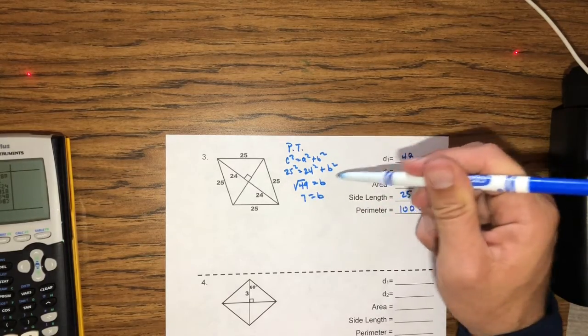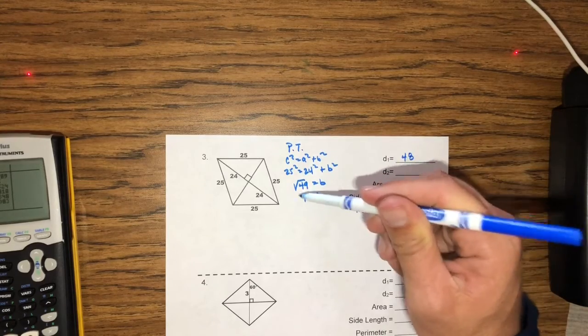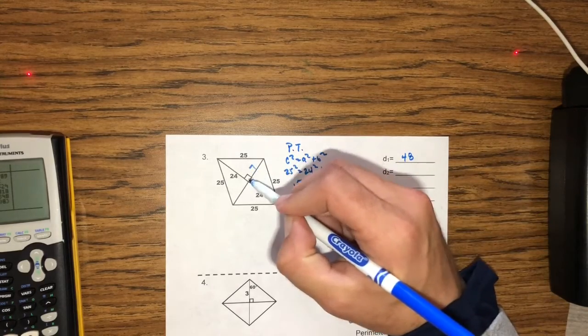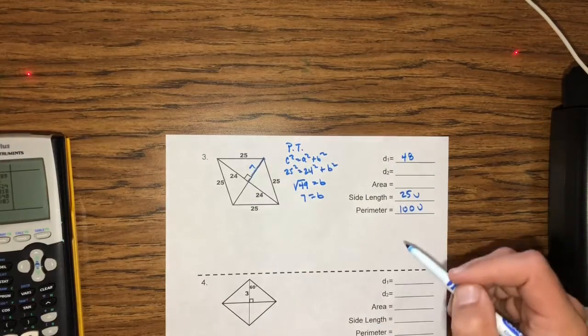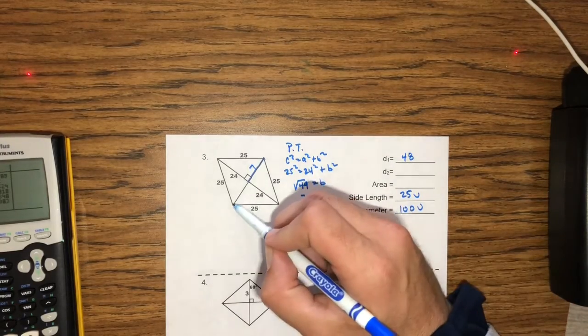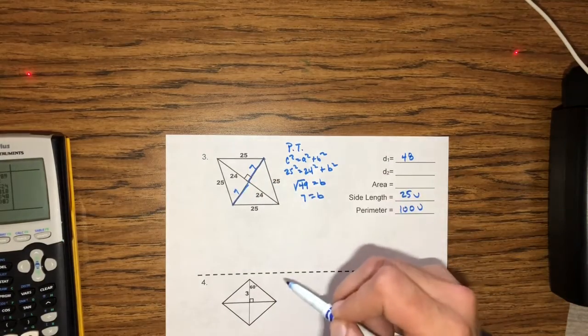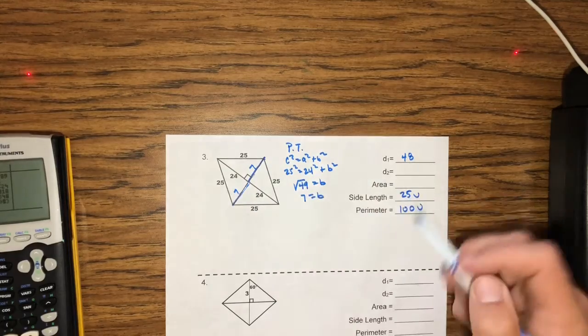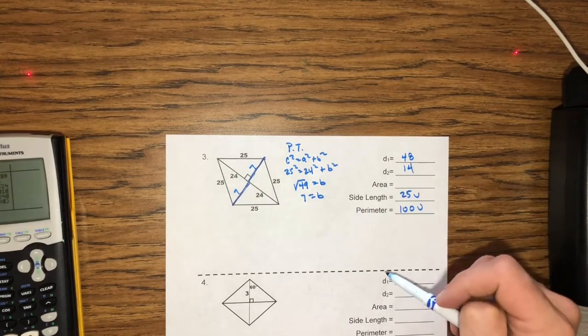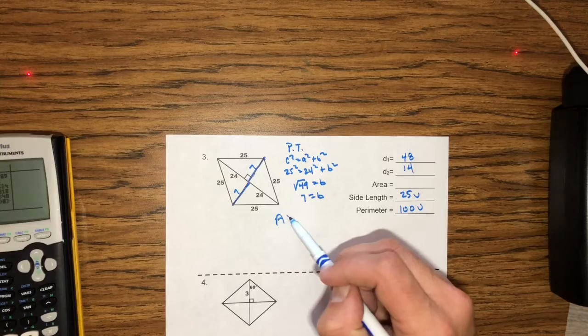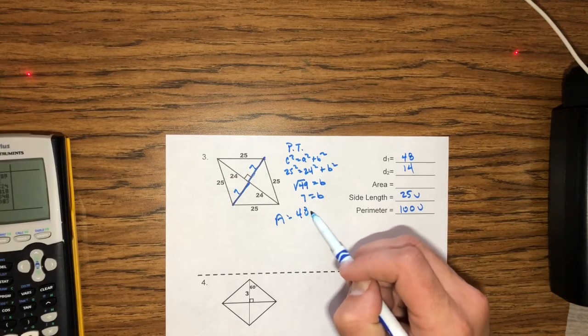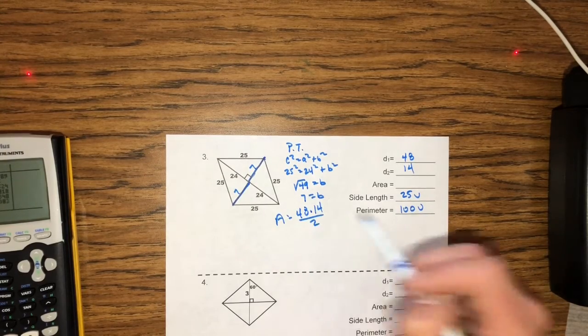So if you need to take the time to actually work that all the way out and see that, go ahead and do that. But that's one side from here to here is 7, which means that this side is also 7. So that total length of that diagonal is going to be 14. Find the area. 48 times 14 divided by 2.